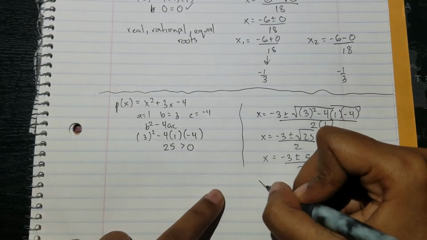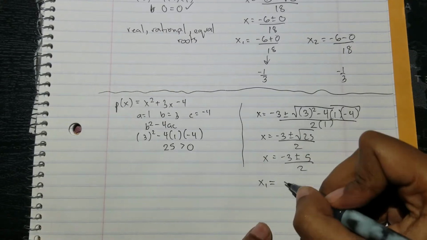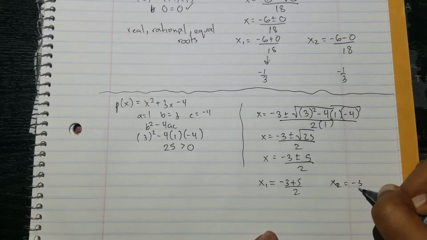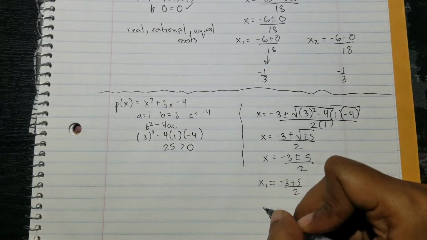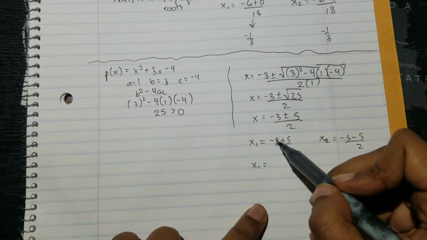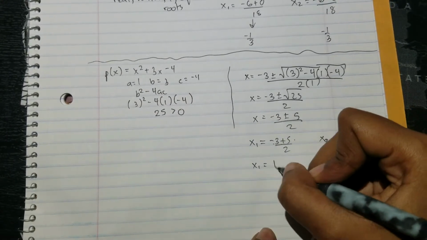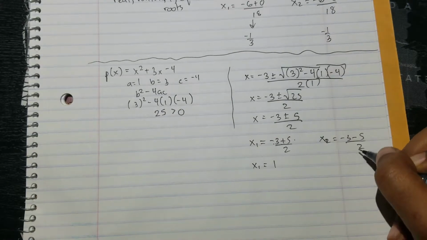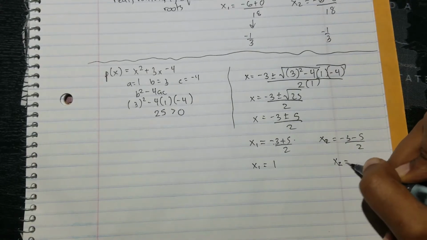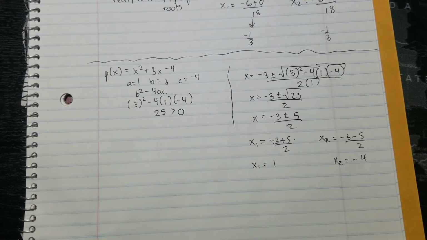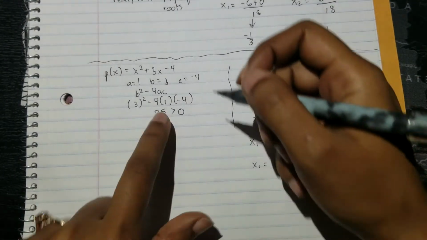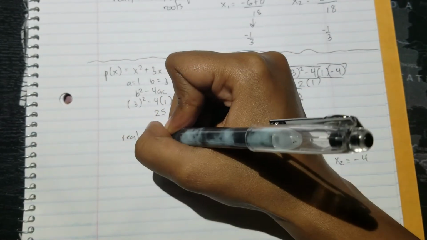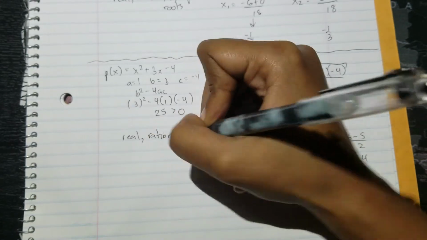So let's see what the solutions will look like if we simplify them, break them down. x1 is negative 3 plus 5 over 2. x2 is negative 3 minus 5 over 2. So this is going to give you negative 3 plus 5, that's 2. 2 over 2 is 1. x2 is negative 3 minus 5, that's negative 8. Negative 8 over 2 is negative 4. So when we break this down and we see what the results are, whenever we have a perfect square, we're going to get real, rational, and unequal roots.